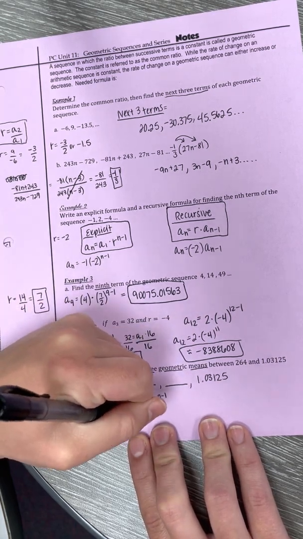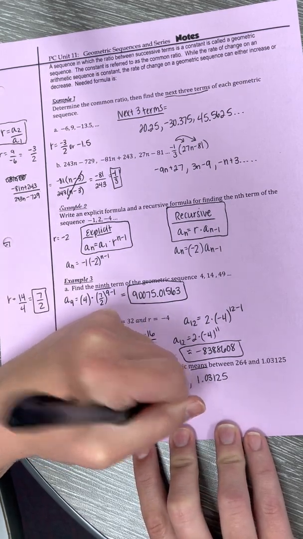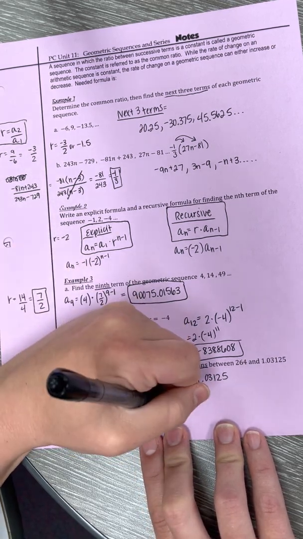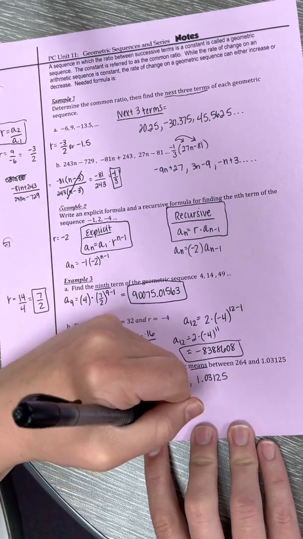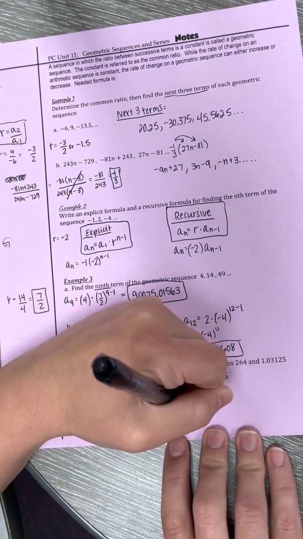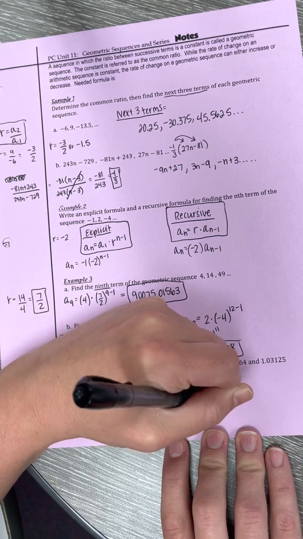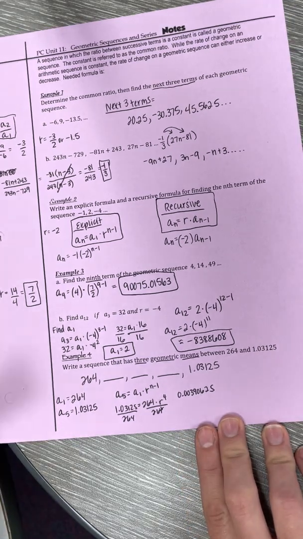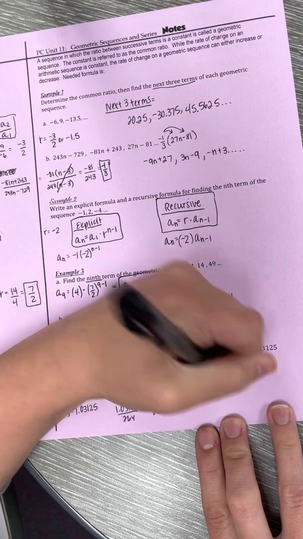That means 1.03125 is equal to 264 times R to the 5 minus 1, which is 4. We divide by 264, and we get 0.0039065, because we took a 1 point whatever and divided it by 264, which made it even smaller, is equal to R to the 4th.